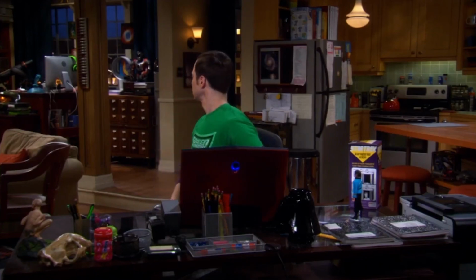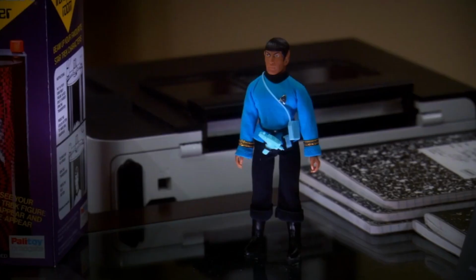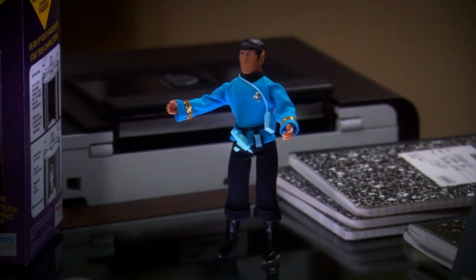Dr. Cooper. Dr. Cooper. Is someone there? Down here on your desk. Spock? I need to speak with you. Fascinating. The only logical explanation is that this is a dream. It is not the only logical explanation. For example, you could be hallucinating after being hit on the head by, say, a coconut.